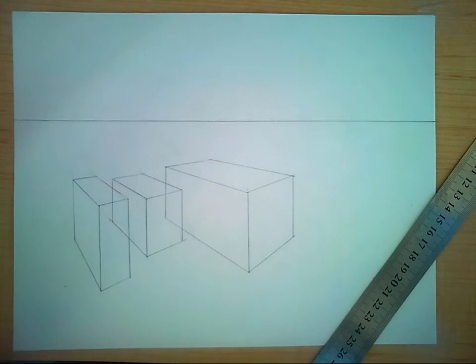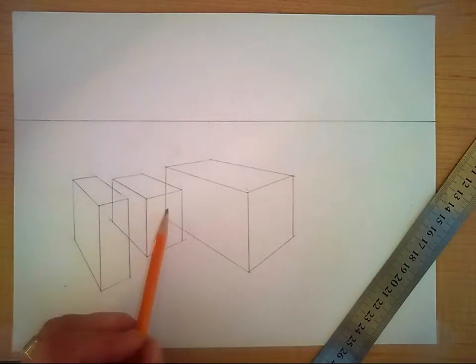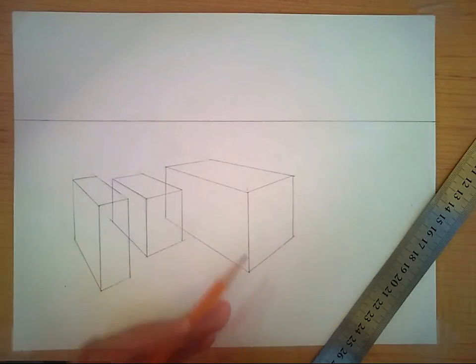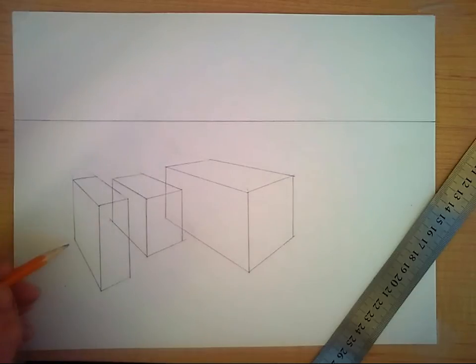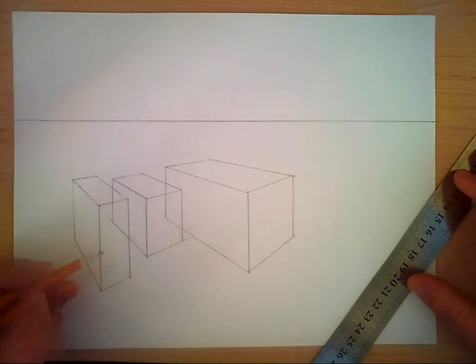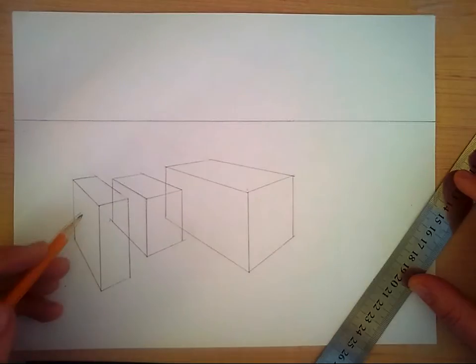Just like that. Now, what we have to determine is which one of these 3 boxes is actually in front. So what we have to imagine is where the box actually sits on the ground, to determine the footprint for each of these 3 boxes.